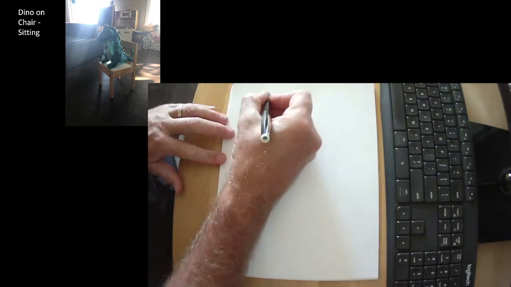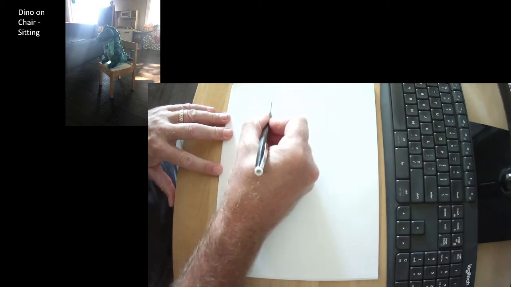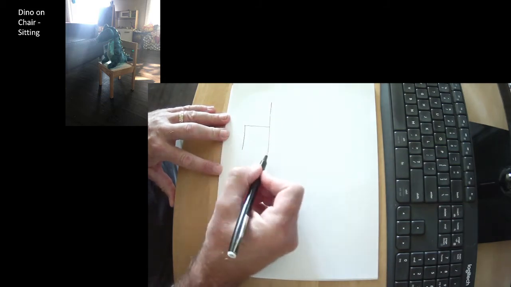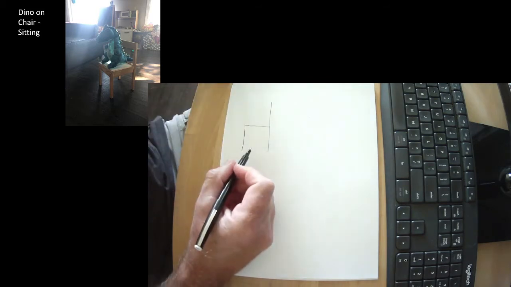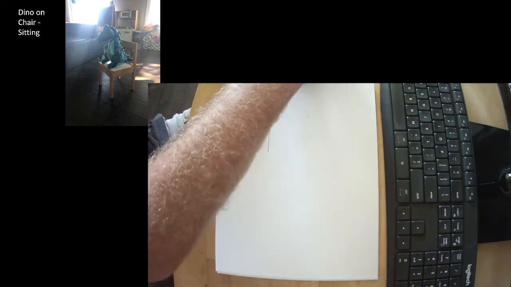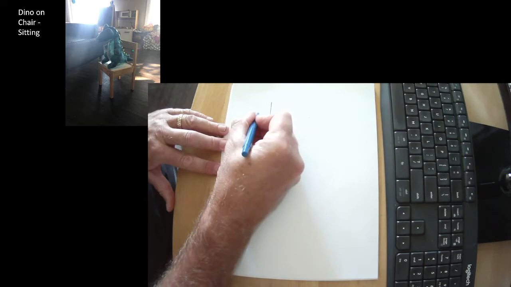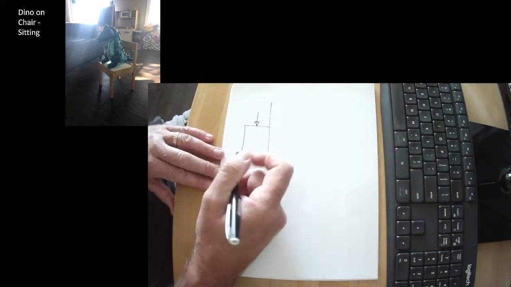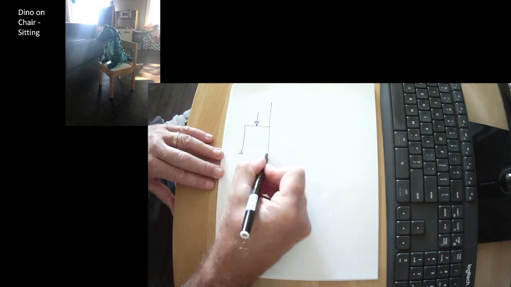Okay, let's look at a Dino sitting on a chair. Nice little diagram of our chair in 2 dimensions. We're just going to look at the 2 important dimensions. We have Dino sitting here. This is going to be familiar to you. We're going to put pin supports down here.